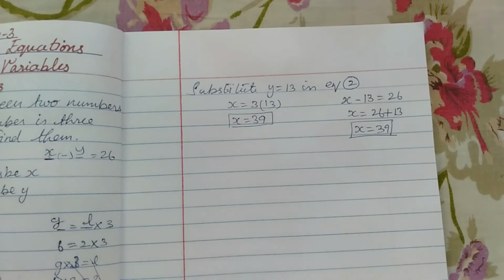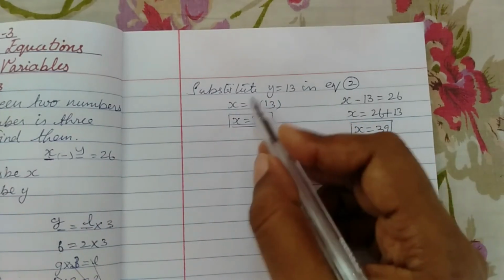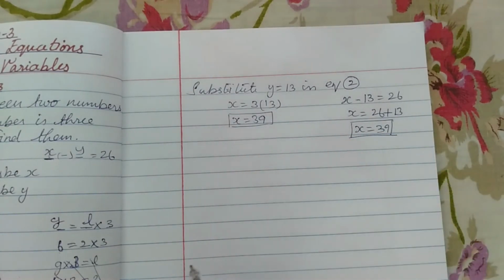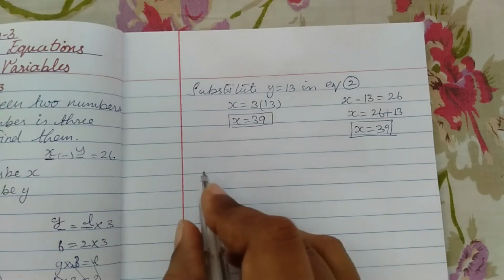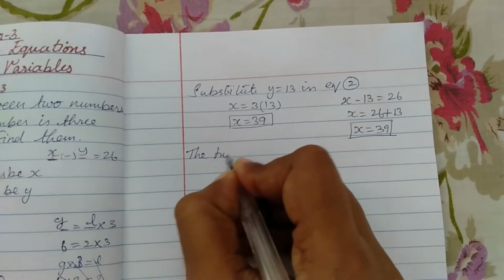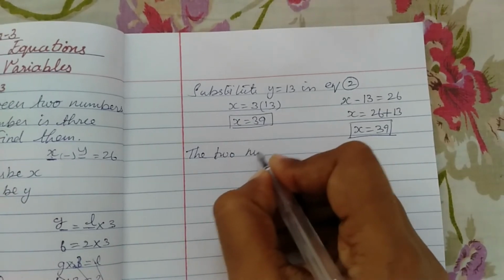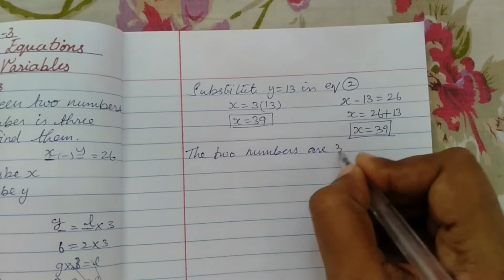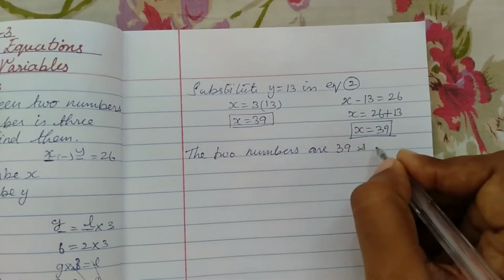So you can try it with any of these equations. I prefer this because the number of steps involved is less. Okay, so these are the values. So let's write the final answer. The two numbers are 39 and 13.